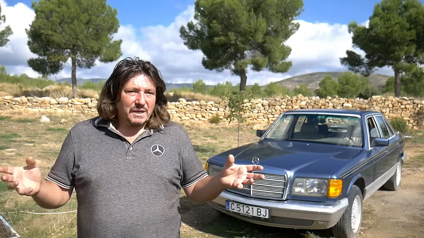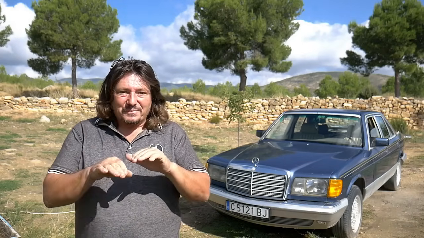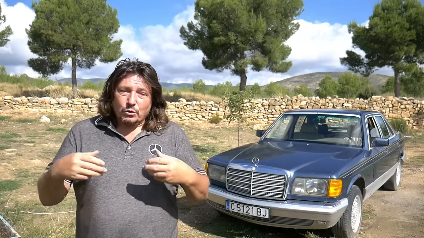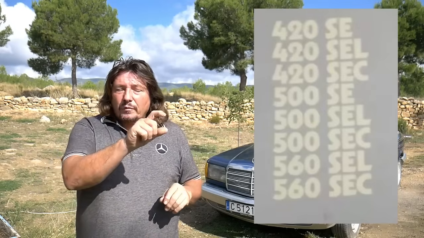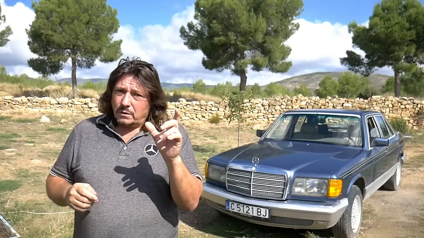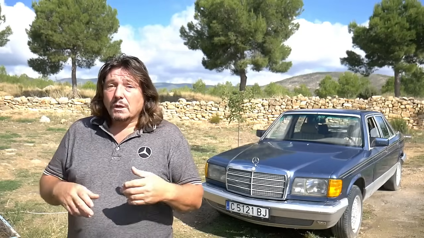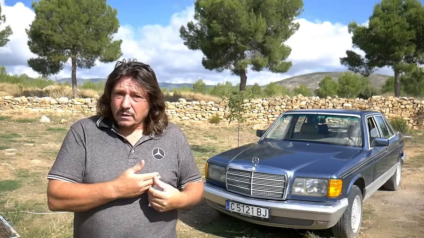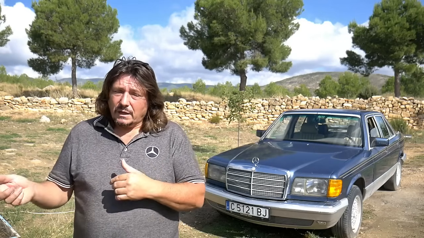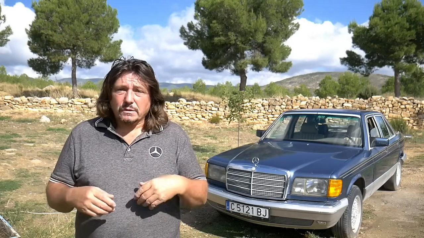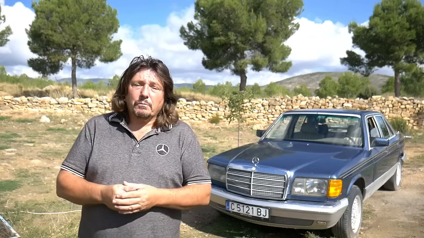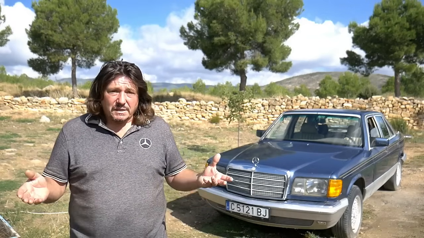I will try to explain this to you in the simplest way possible. So usually, not always, but usually, at the back of the car we've got some numbers and some letters. What this means? Well, the numbers refer to the engine that's mounted on the car. For instance, you'll see a 280, it will be 2.8 liters, 300, 3 liters, 420, 4.2 liters, etc. So pretty straightforward and easy.